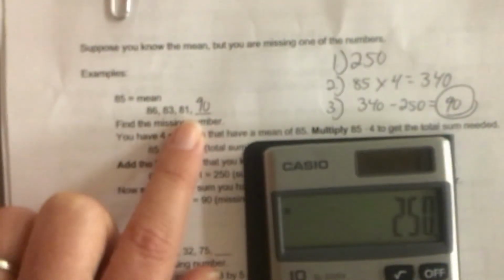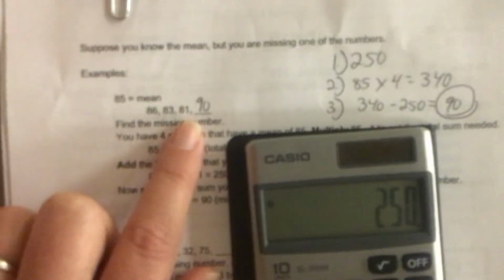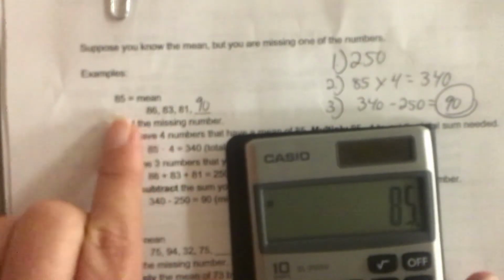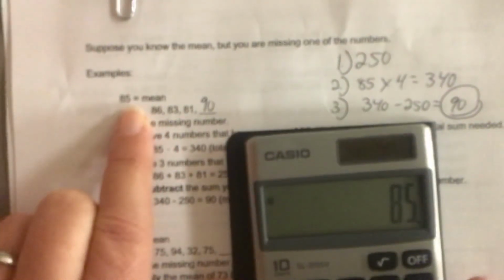Let's plug it in. Let's find our mean and check our work. Okay, so 250 was the total. Add the 90 to it. That's 340. And divide that by 4. And it is 85. And that was your mean, 85. So we're good. All right, let's do one more together and you're on your own, okay?